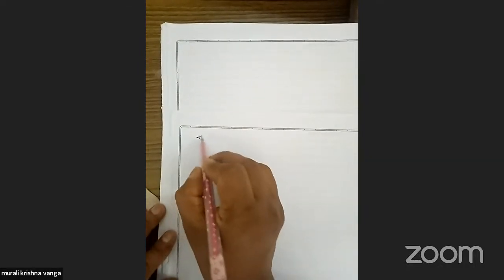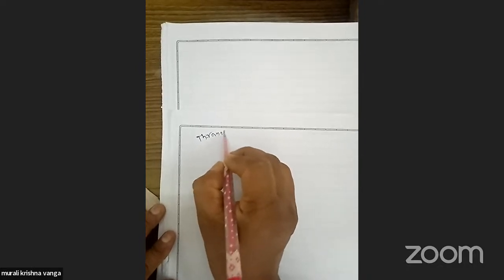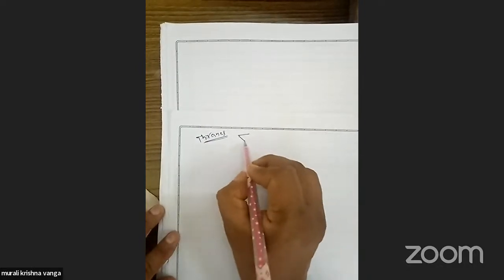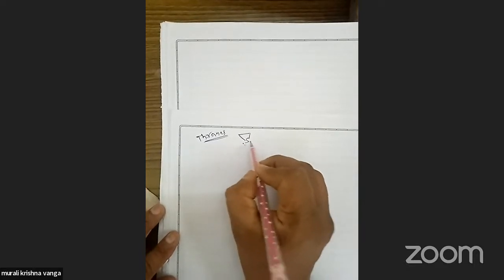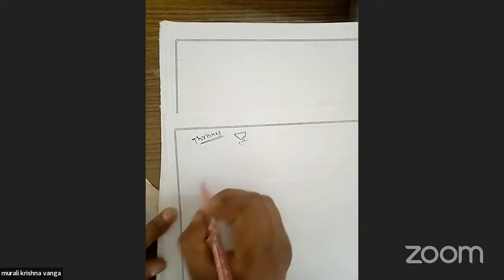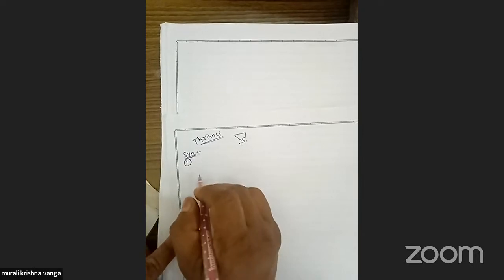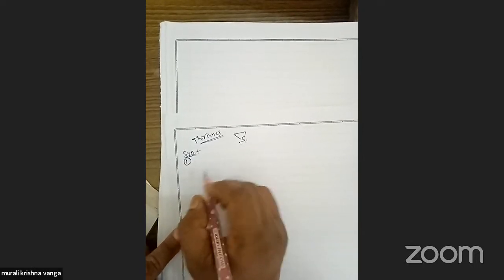This is the epoxide. Next one is thiirenes. Thiirenes means a three-membered ring with one sulfur atom. Next is the synthesis of these thiirenes. We are going to discuss the synthesis. That is from 2-mercaptoethanol.